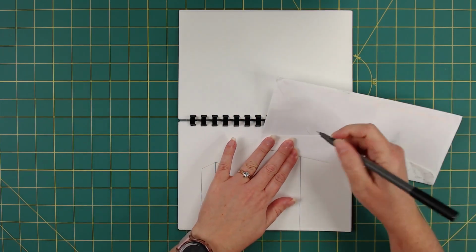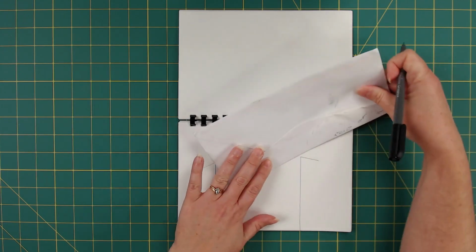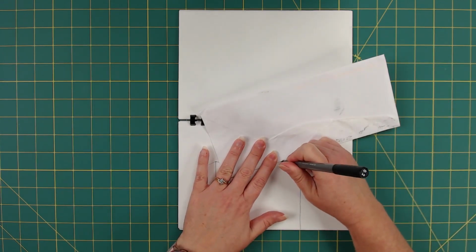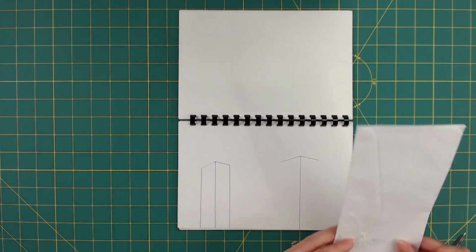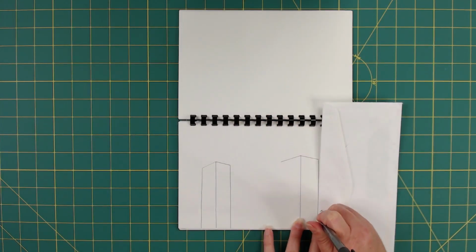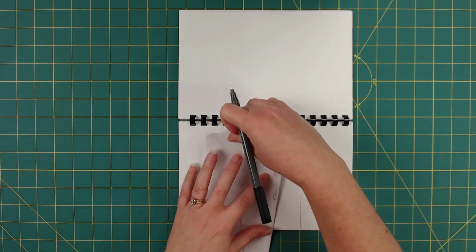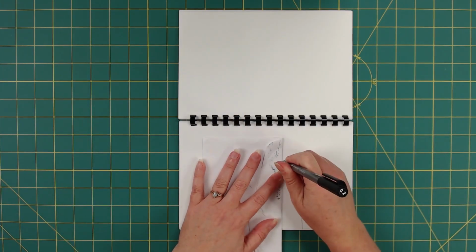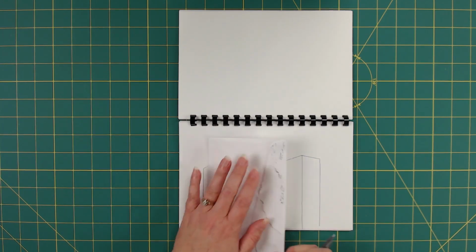And I find it easier to use something to help me draw a straight line, whether it's, like I said, an envelope, you can use a ruler, another piece of paper, just something to rest your pencil against to help you draw those straight lines. And we're going to keep going, adding buildings to our cityscape.